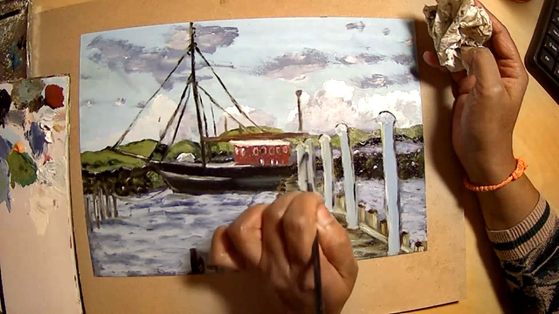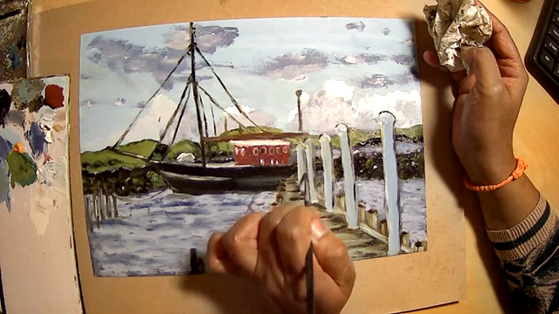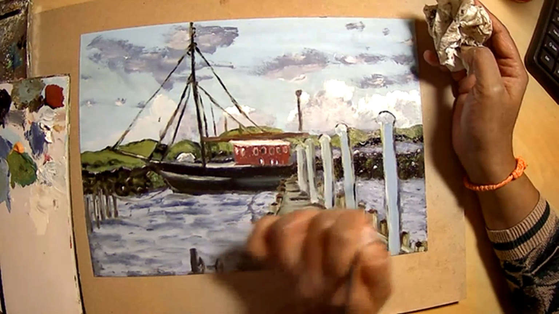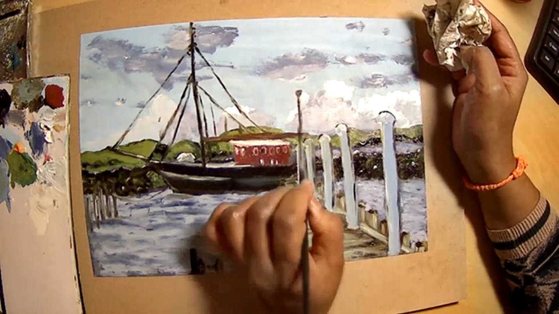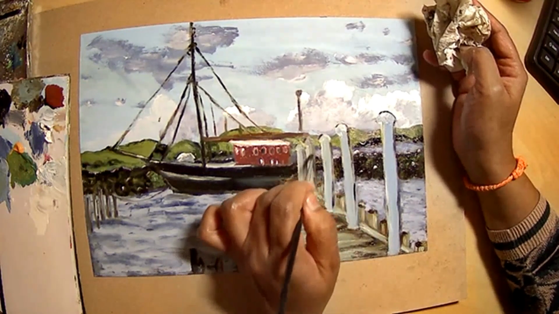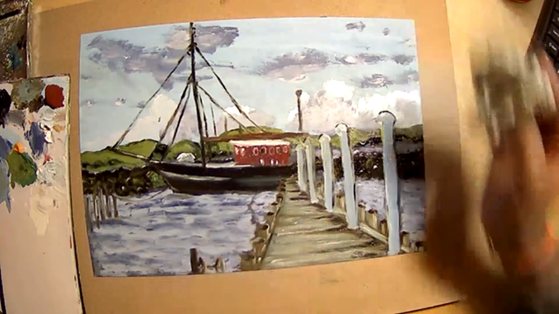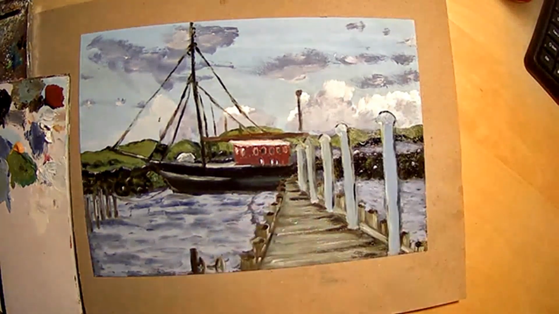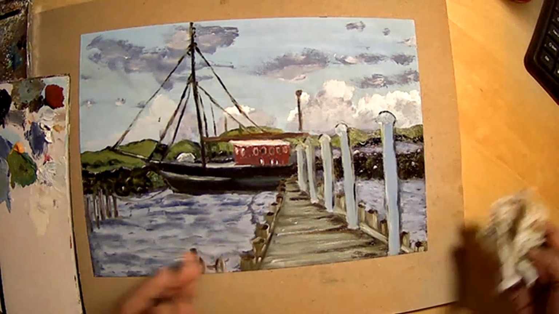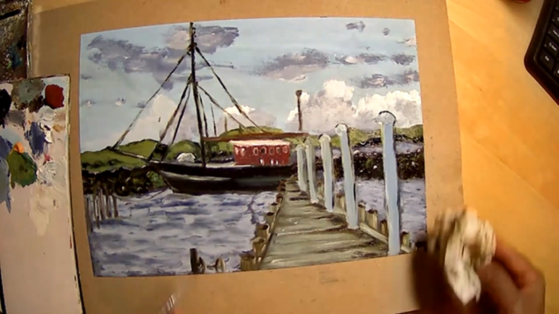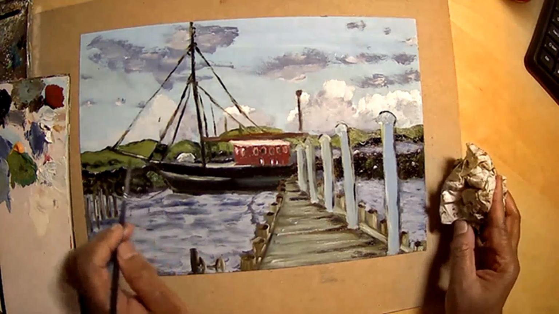So the white highlights are on the front, and the black highlight is right behind. That's how I've done it, or that's how I see it here, and I've tried to do justice to that to a certain extent.